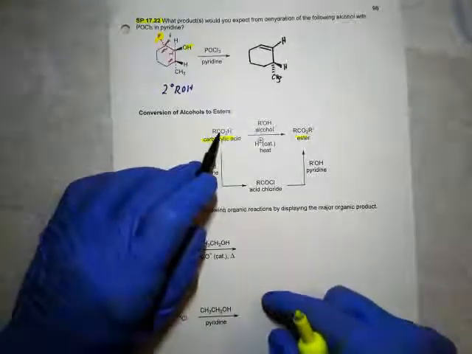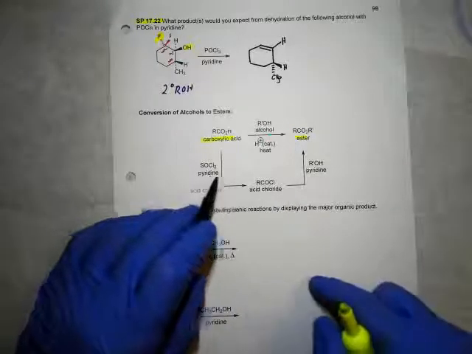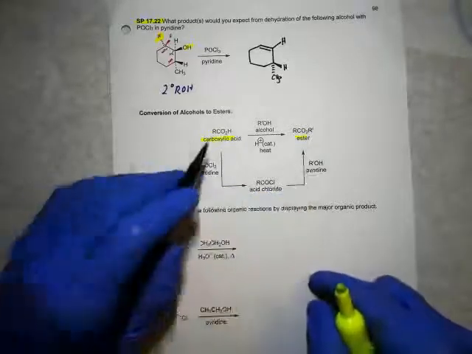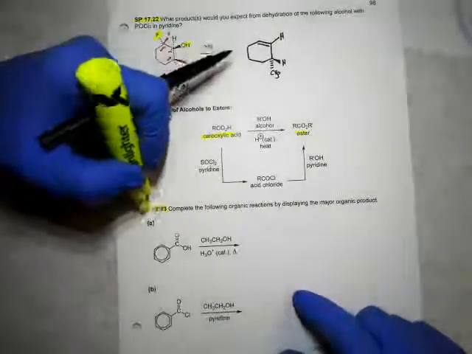An alternative approach would be to convert the carboxylic acid into an acid chloride using thionyl chloride in the presence of pyridine, and then reacting that with an alcohol and pyridine. Either route you take, you get the same ester. Now, that's a lot said in one sentence, but here's how this would work.